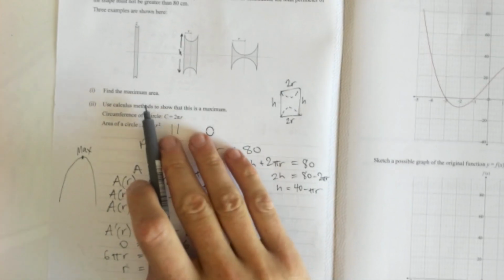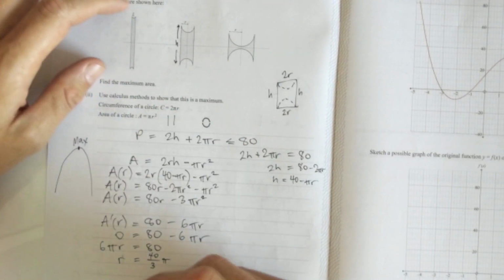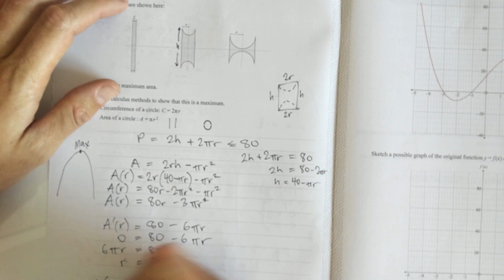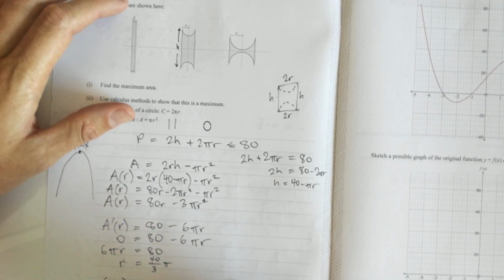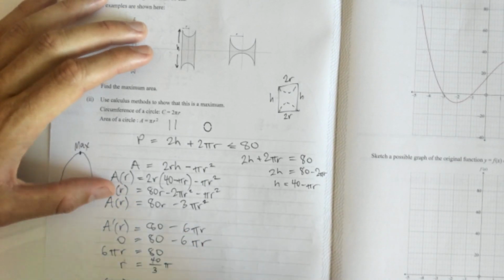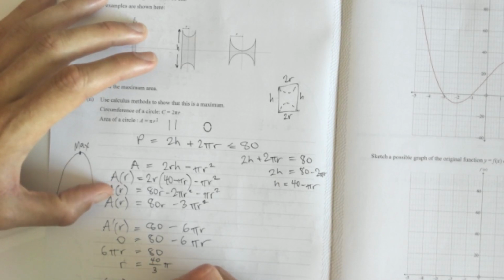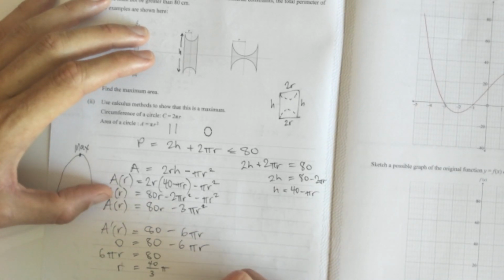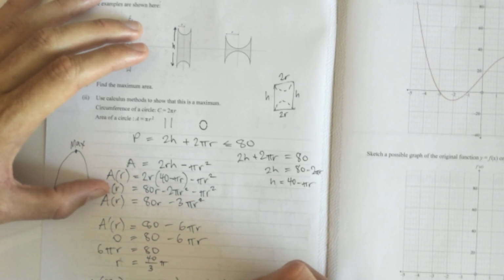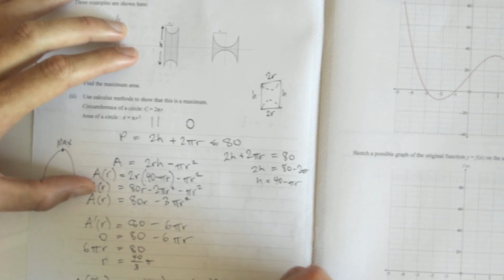It says find, oh yeah, we need to find that area now. A of 40 over 3 pi is equal to 80 times 40 over 3 pi, minus 2 pi times 40 over 3 pi squared, minus, oopsies, I'm off the page.